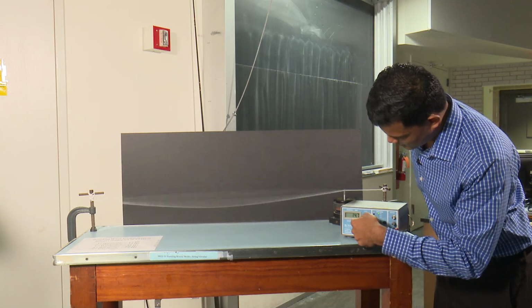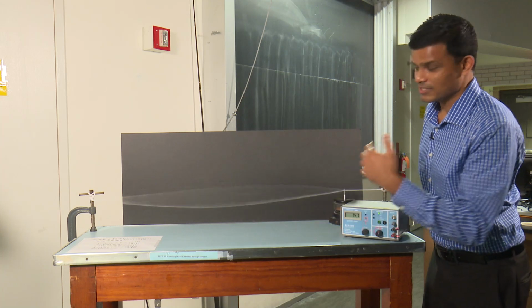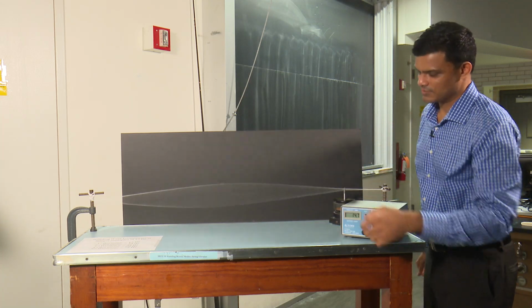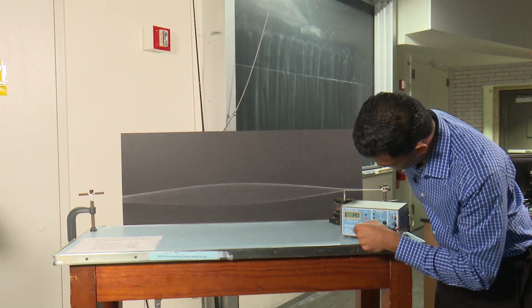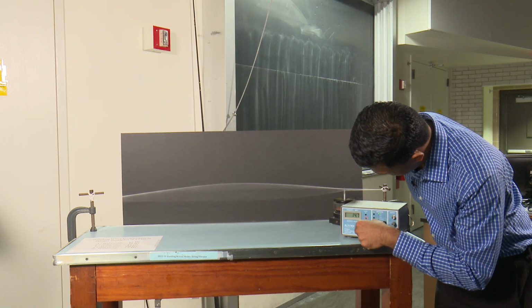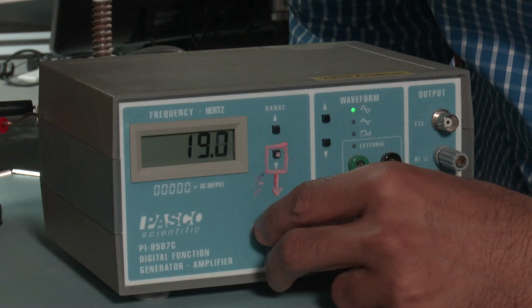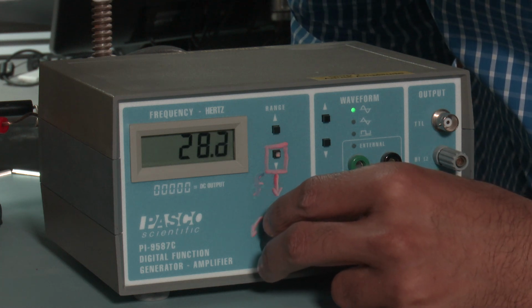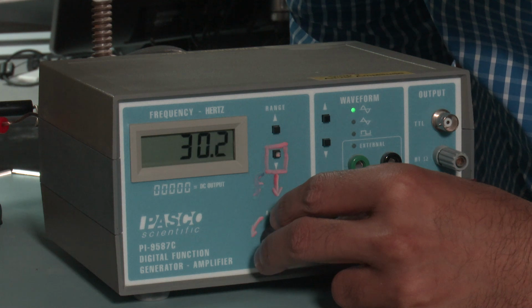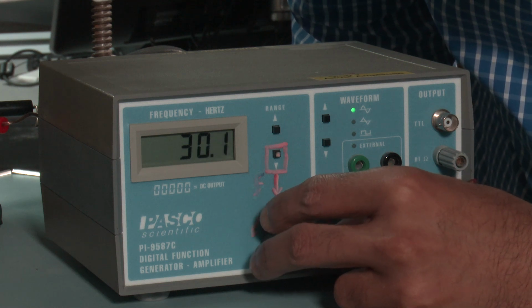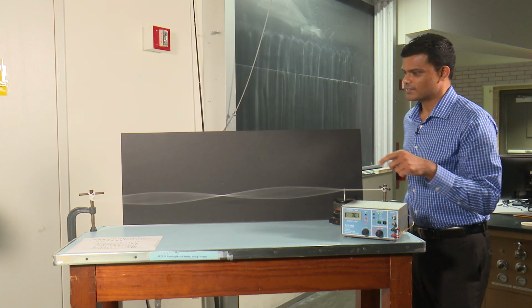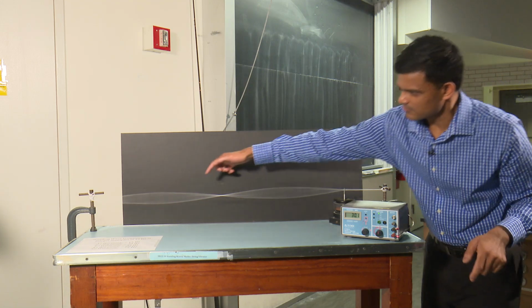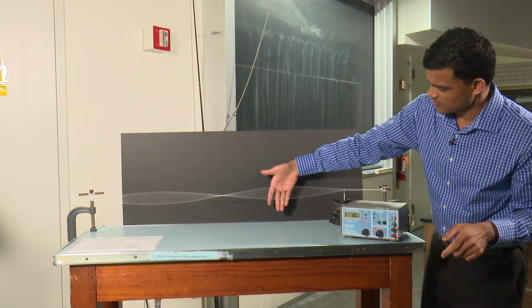As you increase the frequency, we're in certain multiples, so we're about 15 hertz. So if you go to another multiple, which is just about 30 hertz, you can see there are two of these regions where there's a lot of motion.